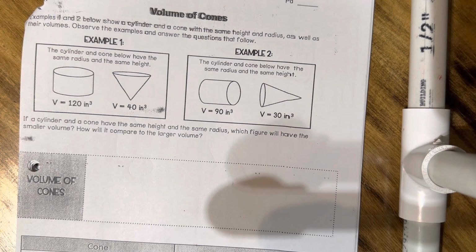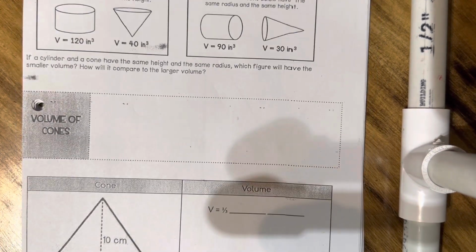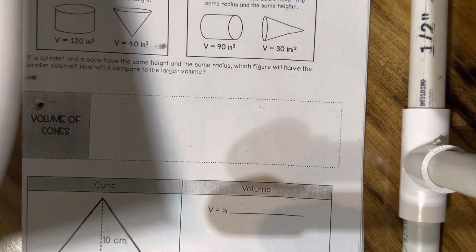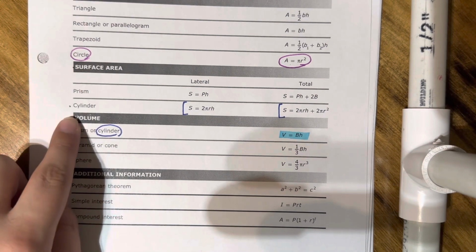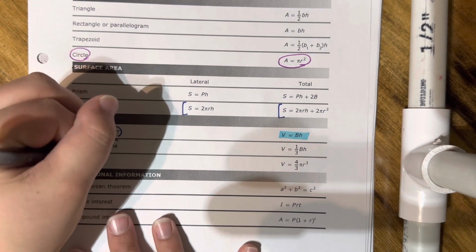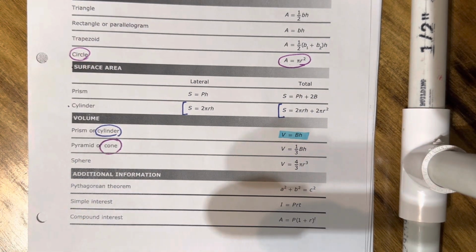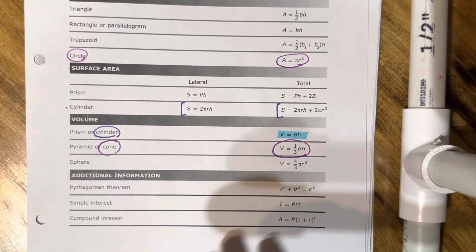So now let's get into volume of cones. If we look at our star chart, let's go to the volume section. Today we're looking at cones, and the formula for the volume of a cone is V equals 1/3 big BH.